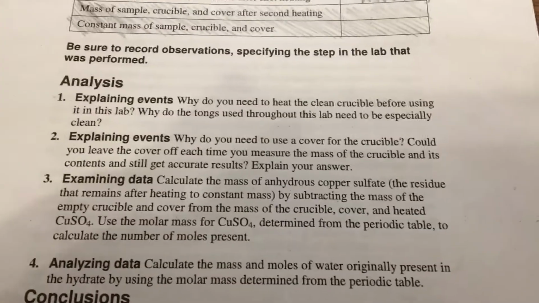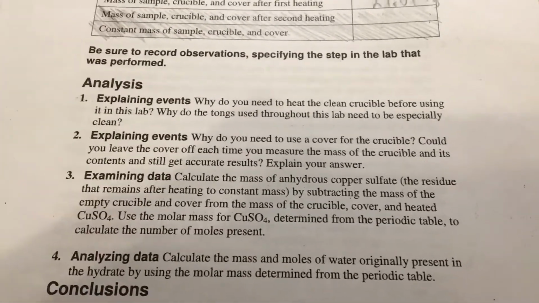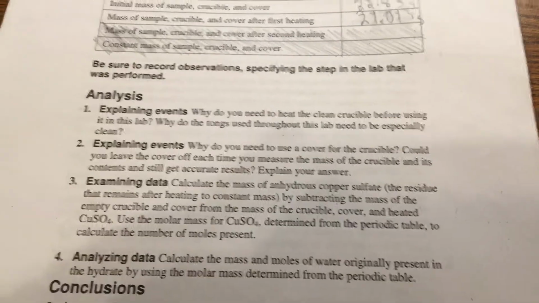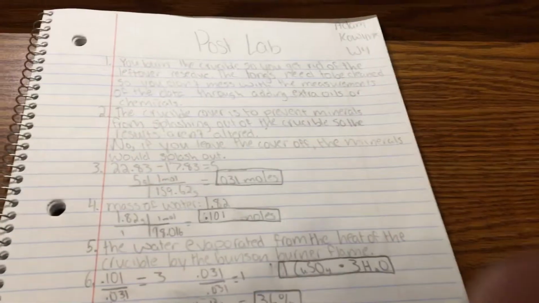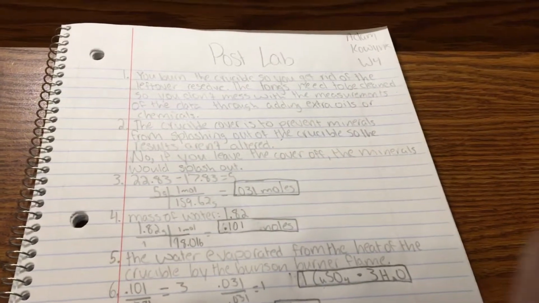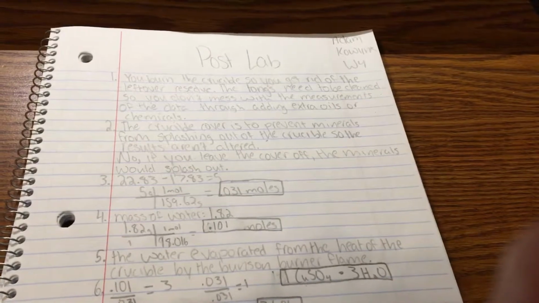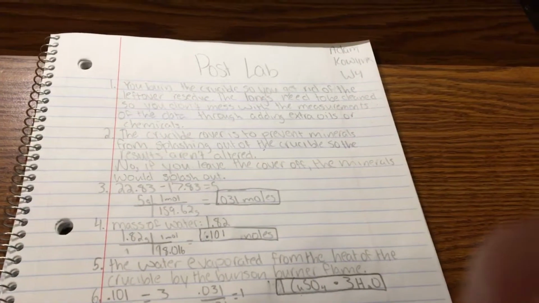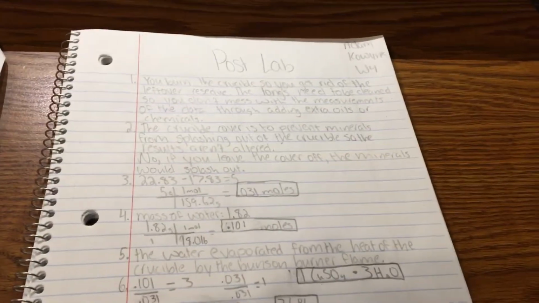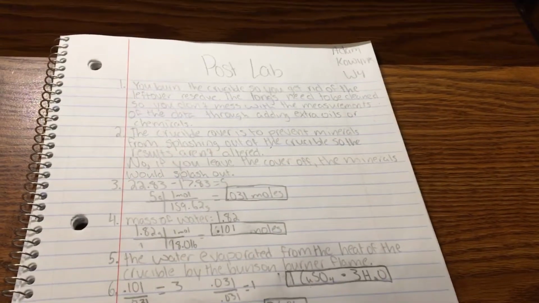Number 2 asks, why do you need to use a cover for the crucible, and could you leave the cover off each time you measure the mass and its contents and still get accurate results? The crucible cover is to prevent minerals from splashing out of the crucible so that the results aren't altered. And no, you always want to leave it covered, because if you leave the cover off, the minerals would splash out and then your data would be changed.